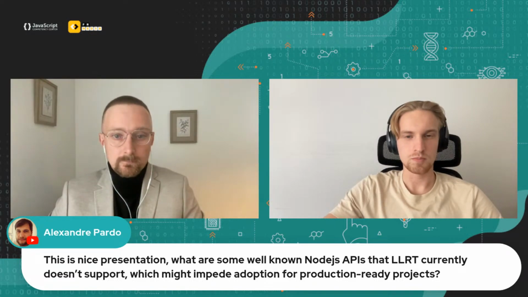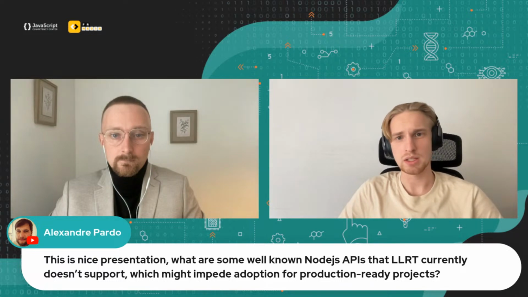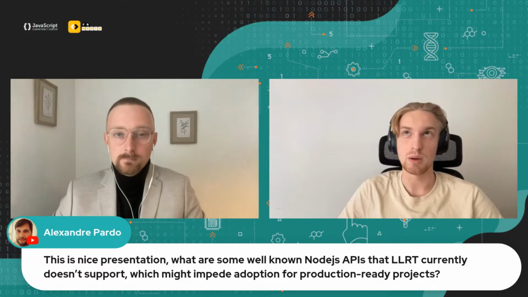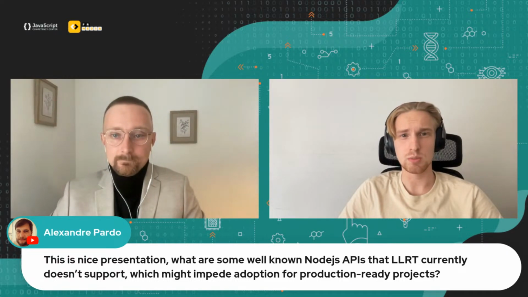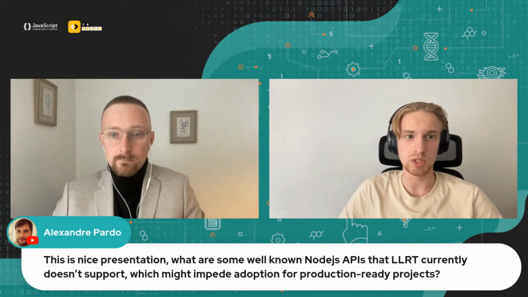It's better to observe the repository because they constantly update LLRT, of course. Currently, there are some APIs like the HTTP and HTTPS Node.js APIs that are not yet supported by LLRT, but we can easily replace them with fetch, for example. But we should definitely consider that there might be a case when we use some libraries that under the hood use modules like HTTP and HTTPS. So yeah, we should definitely consider this.